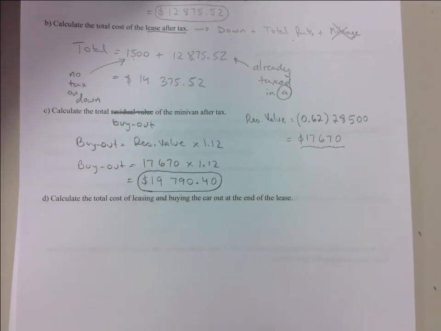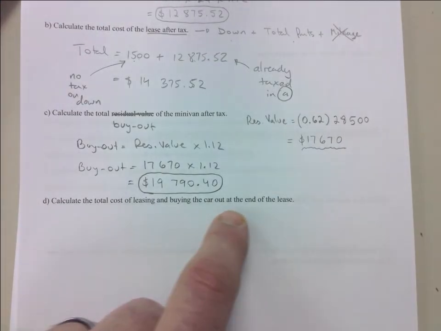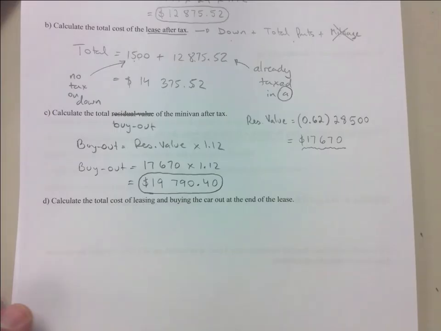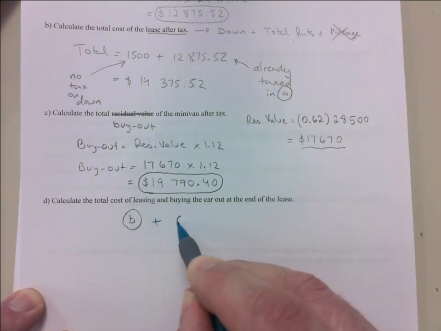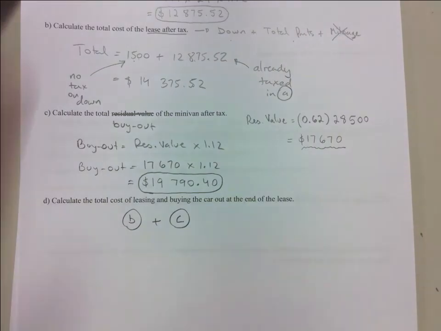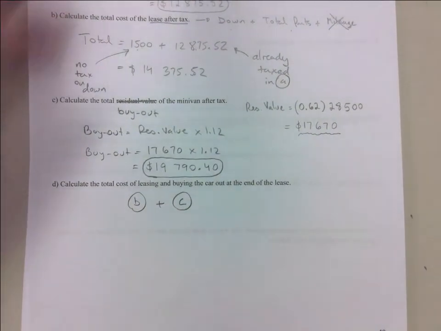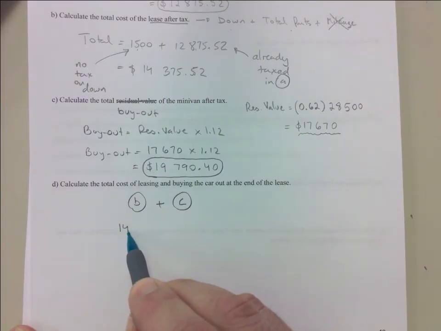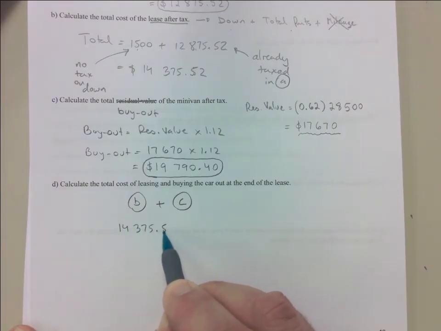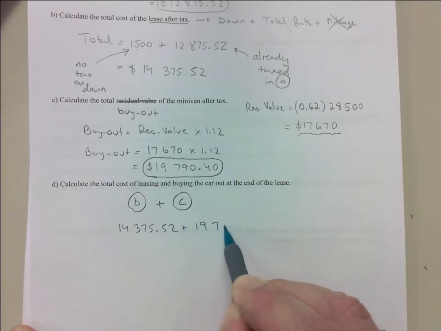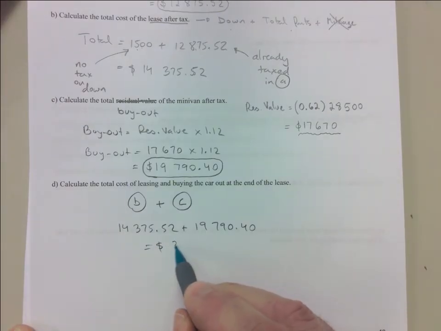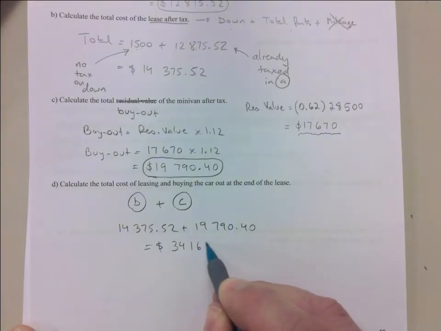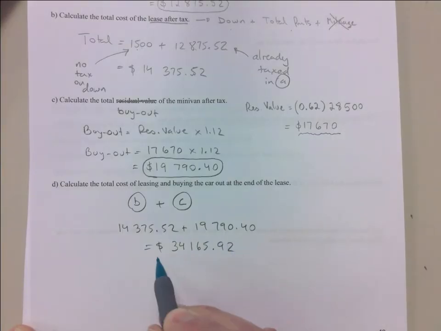Calculate the total cost of leasing, then buying the car out. You buy it out at the end of the lease. It's basically just whatever we got in B plus whatever we got in C. That's what's going to happen here. So it's 14,375.52 plus 19,790.40. That's a grand total of 34,165.92.